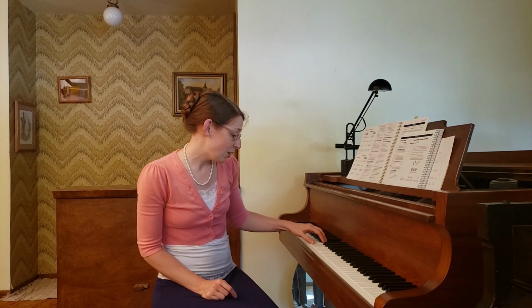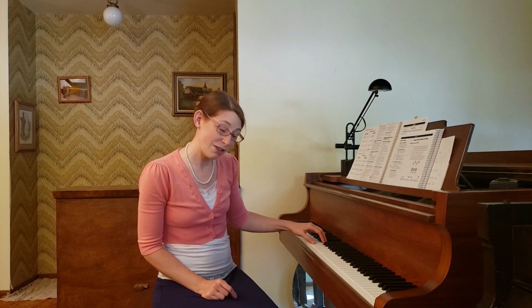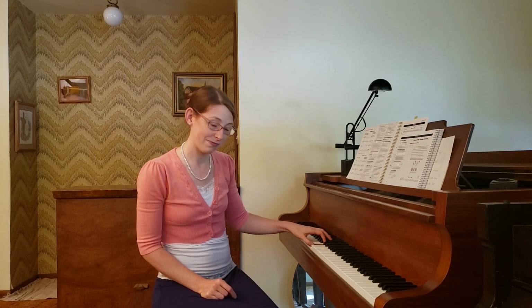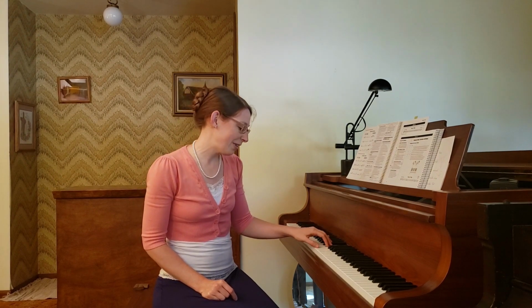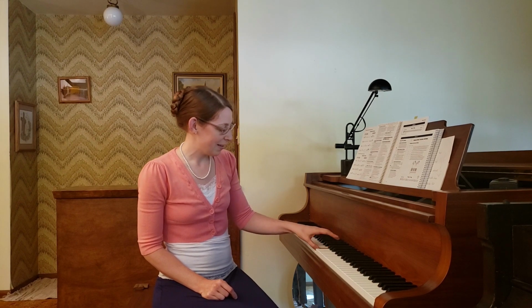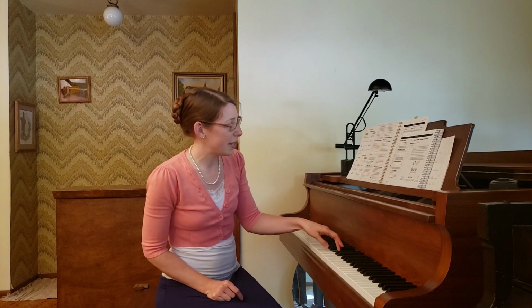Okay, here we go. We have two white keys in a row. So for that white key that's in between, we're going to stick your pointer finger on that and then your thumb. Now we go back to middle, thumb, middle. Here we go again. Here's another pointer finger. Thumb, middle, thumb, middle, thumb, middle, thumb.